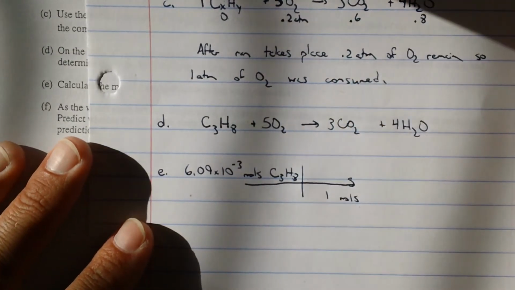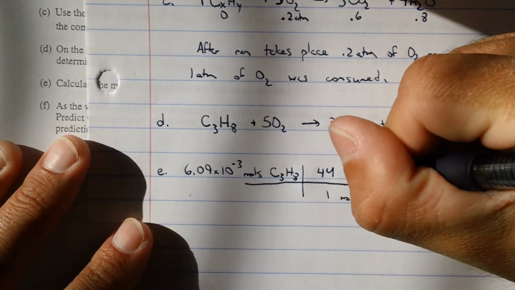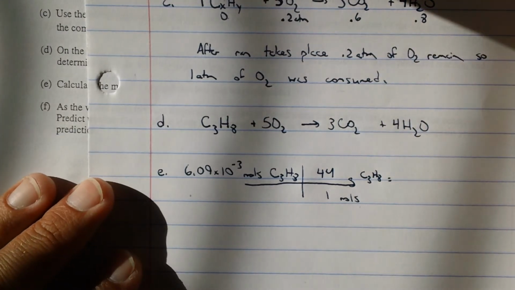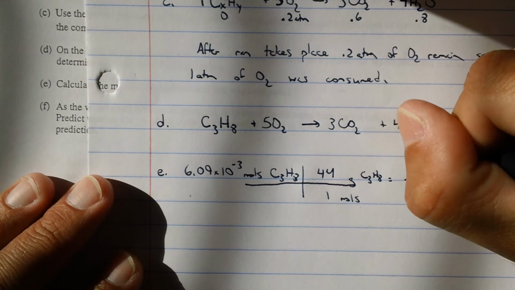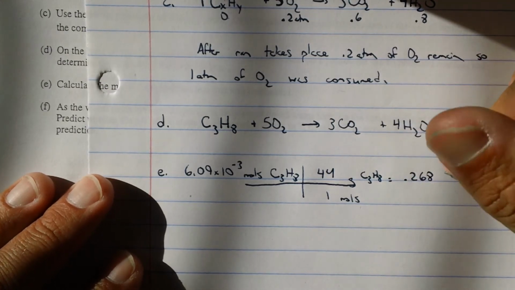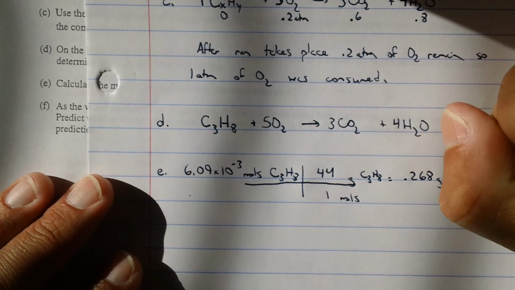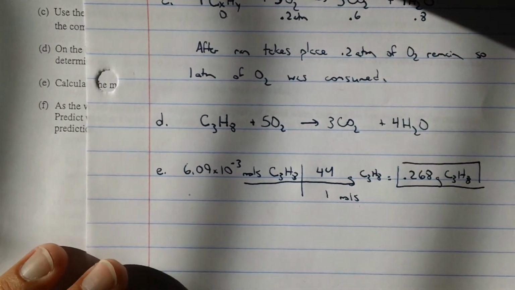1 mole of propane equals 44 grams of propane. We multiply across the top and divide by the bottom, and we get 0.268 grams of propane. When in doubt, 3 significant figures. If you're not sure, stick with 3.